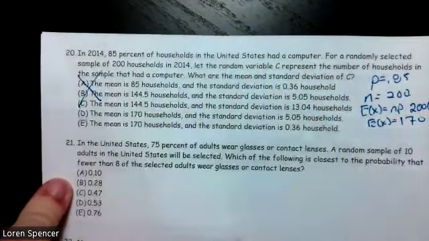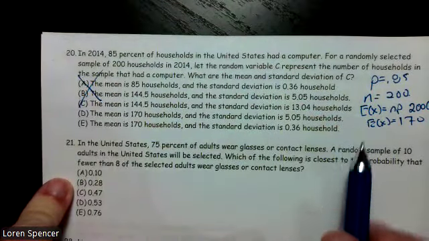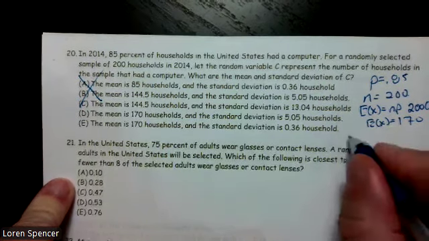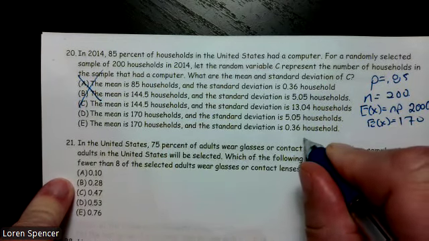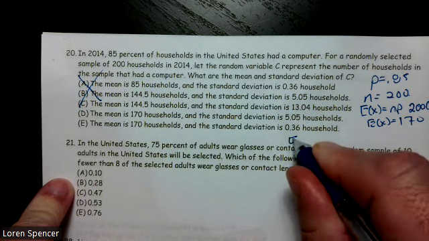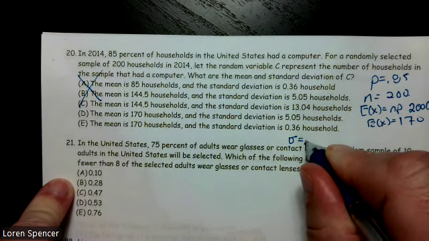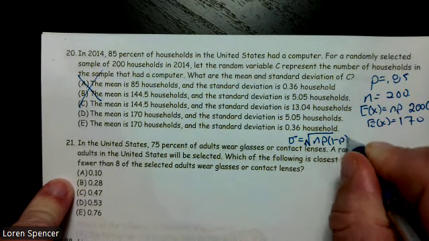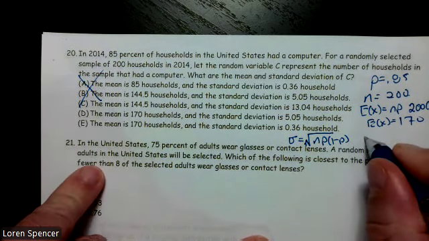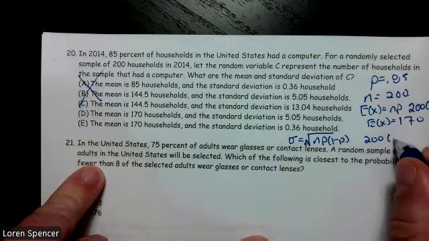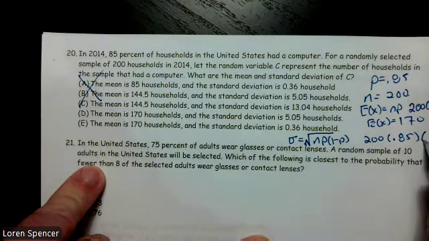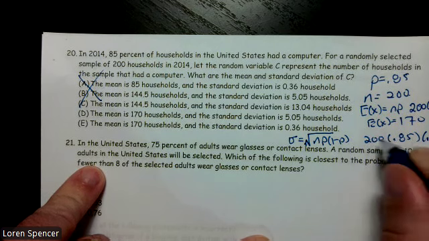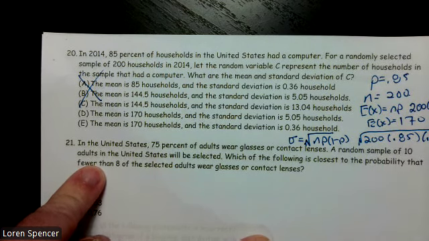So that gets rid of our first three. The standard deviation, remember, for the binomial is the square root of N times P times 1 minus P, which in this case is going to be 200 times 0.85 times 1 minus 0.85, or 0.15, and we take the square root of that.